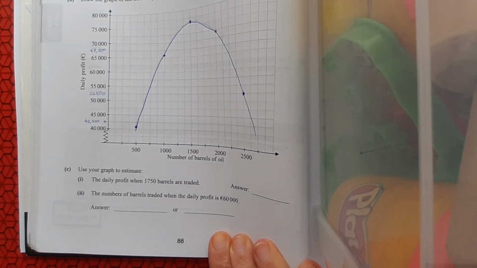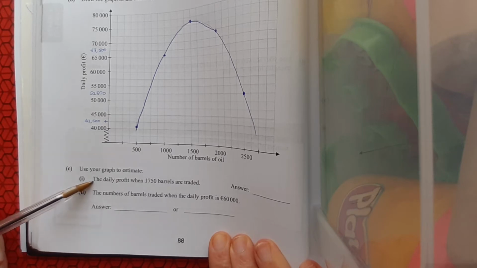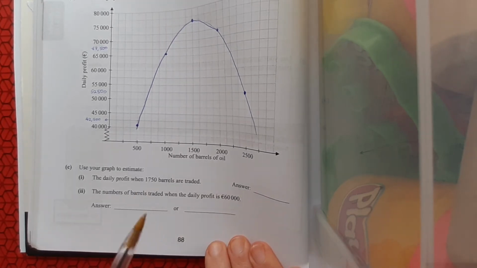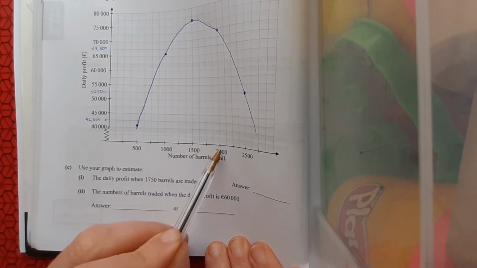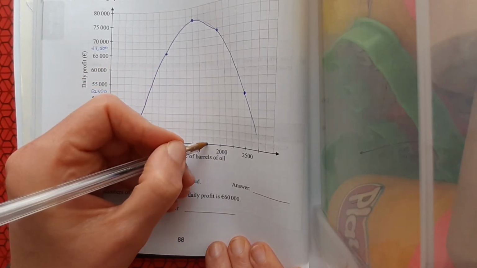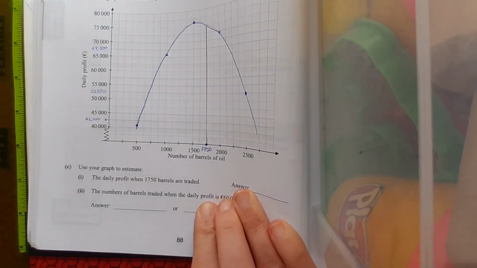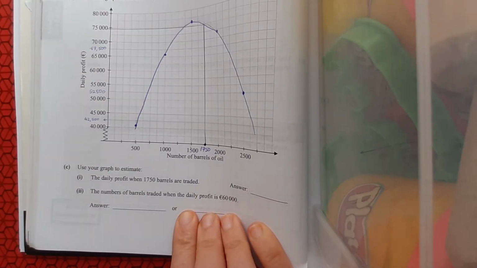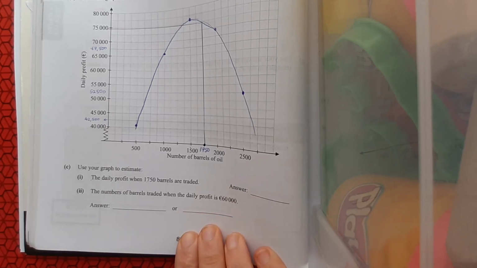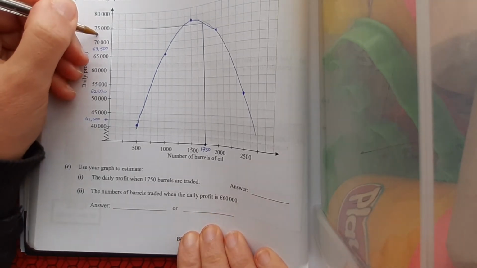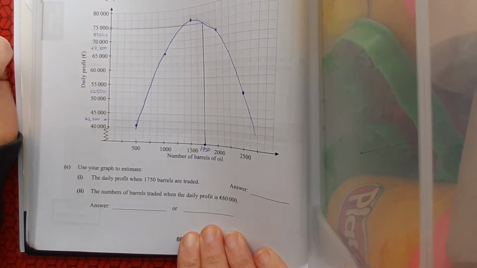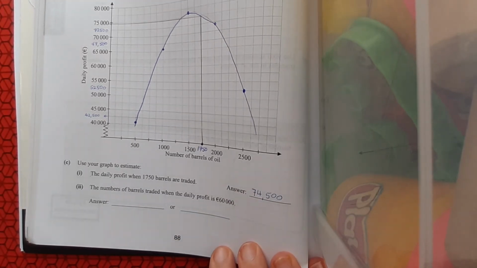Now we want to use our graph to do a bit of estimation. So they're saying to estimate the daily profit when 1,750 barrels are traded. So the number of barrels of oil is on the horizontal axis, so I need to find 1,750, and that's exactly halfway between 1,500 and 2,000. So I'm going to go to this point on the x-axis here, and I'm going to draw a line from that up until I meet the graph and then over to the other axis. So on my graph, that's coming in just under 75,000. So remember again, this middle line is 72,500. So I'm probably at about 74,500 there. So this is my estimate from my graph.